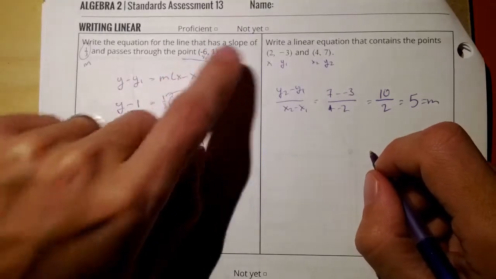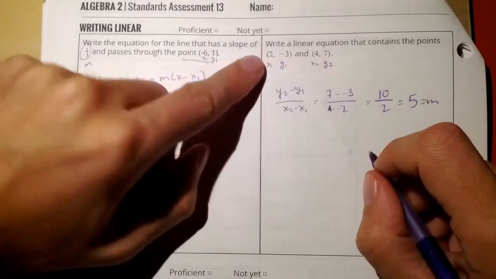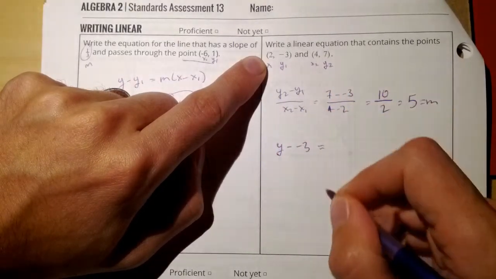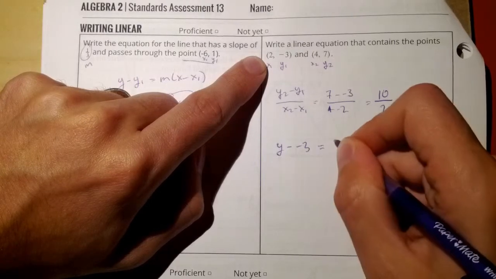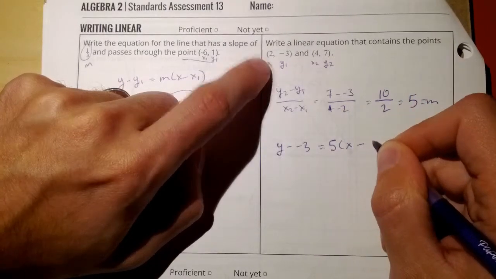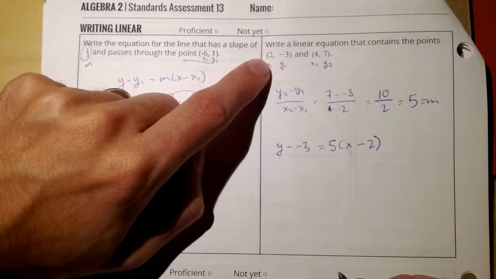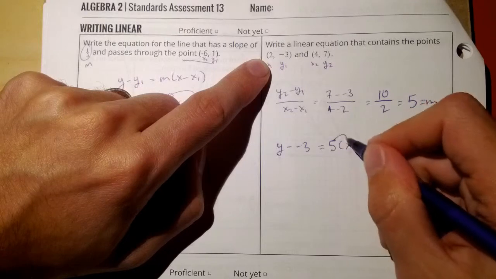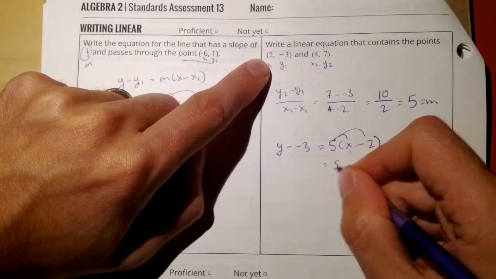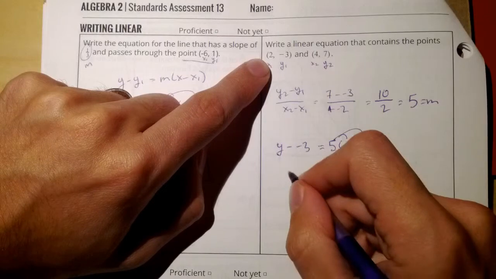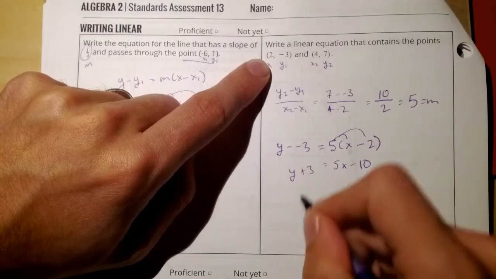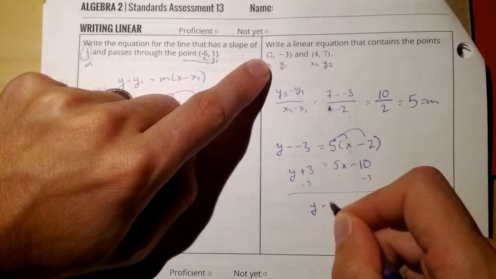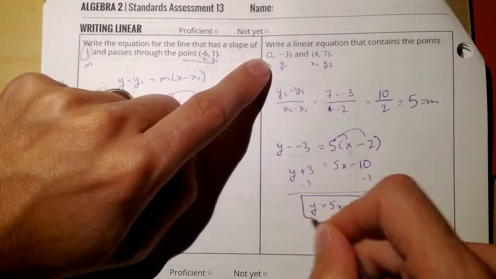For point slope form, it doesn't matter which point you pick. I'll just choose this one because it's maybe a little easier. So I get y minus -3 is equal to the slope, which is 5, times x minus x1, which is 2. Alright, here's the equation now. I just want to simplify to put it in slope-intercept form. Distribute to get 5x minus 10. This is a y plus 3 over here. Subtract 3 from both sides, and you get y is equal to 5x minus 13.